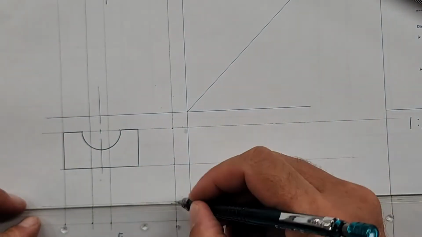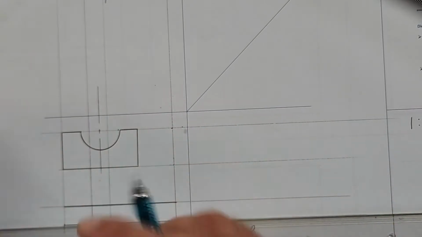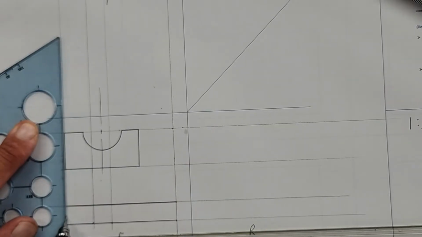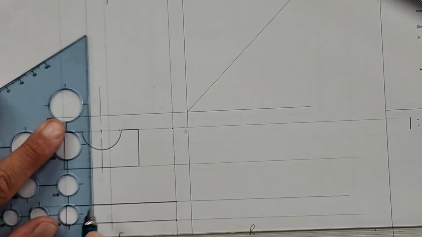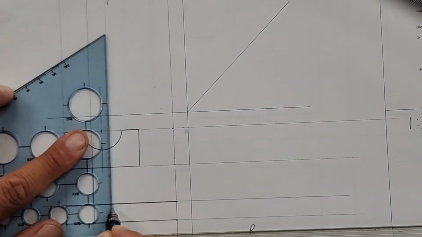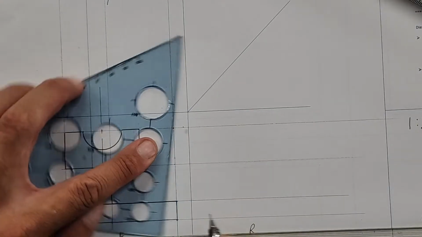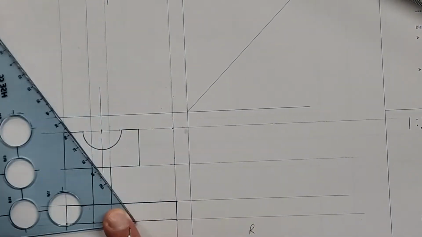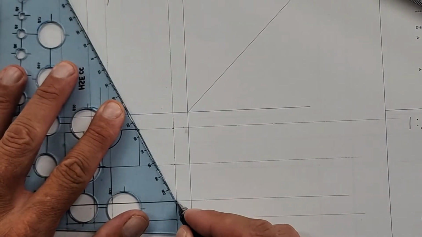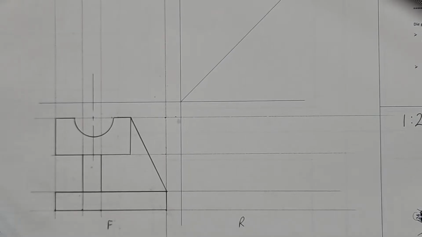Right, the base here on the front, I can draw that in. So once I have that grid, it's much similar than yesterday. And here we have an angle.